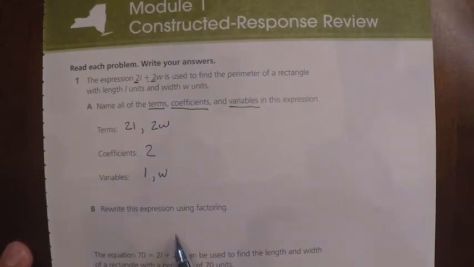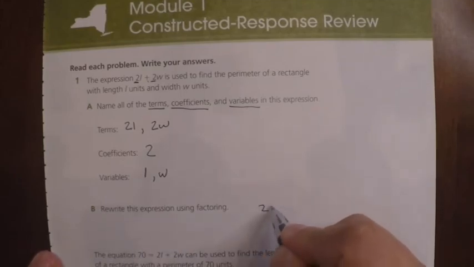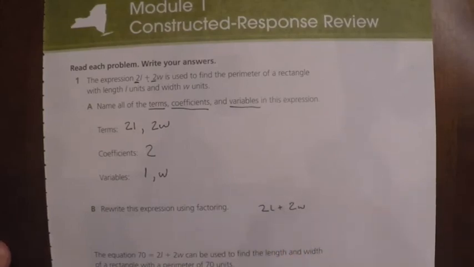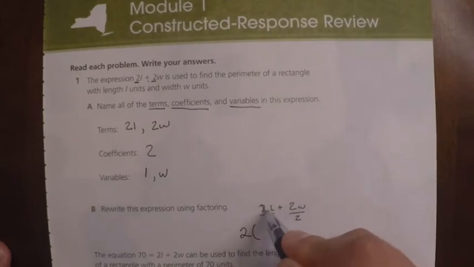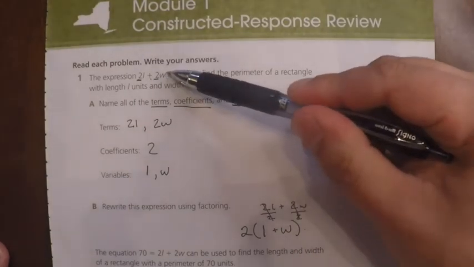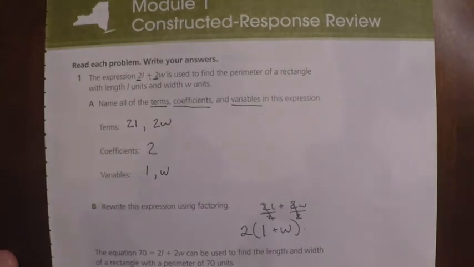Then part B down here says it wants to rewrite this expression using factoring. So if we have the expression 2L plus 2W, if we want to rewrite that using factoring, we have to see what both of these terms have in common. Here they both have a 2, so we can rewrite this by dividing 2 from both terms, moving it in front of a set of parentheses. Then what we're left with is L plus W. So 2 times the quantity L plus W is an equivalent expression to the original one they gave us. However, it has the 2 factored out.